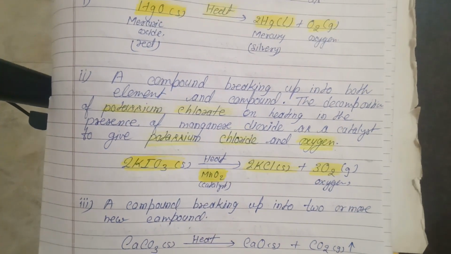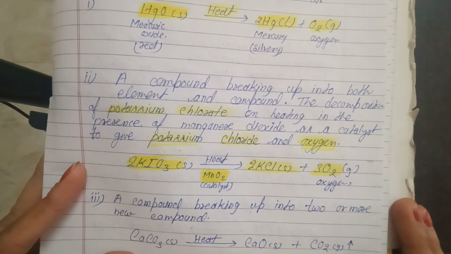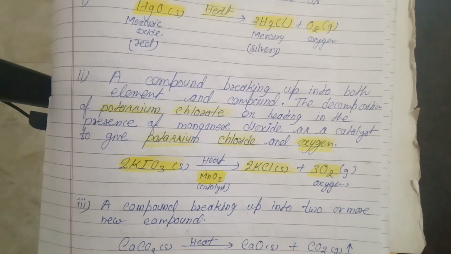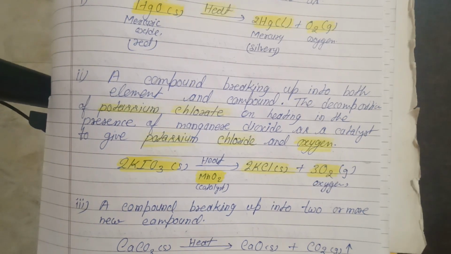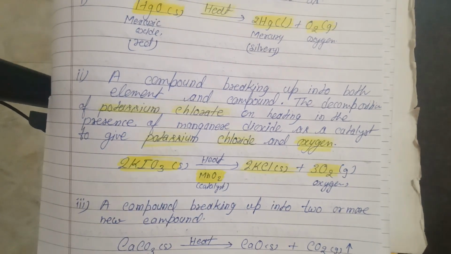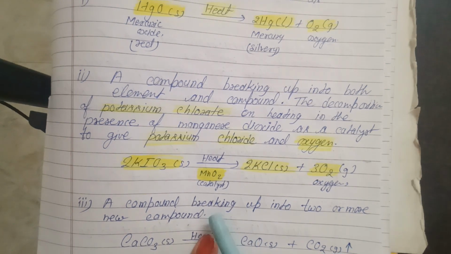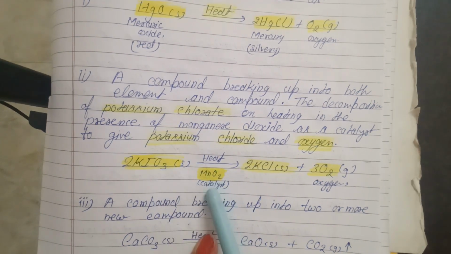Clear? Next is a compound breaking up into two or more new compounds. During this decomposition, I want to explain one thing. During the decomposition of potassium chlorate, manganese dioxide acts as a catalyst, and the decomposition of potassium chlorate in its presence takes place at a lower temperature.